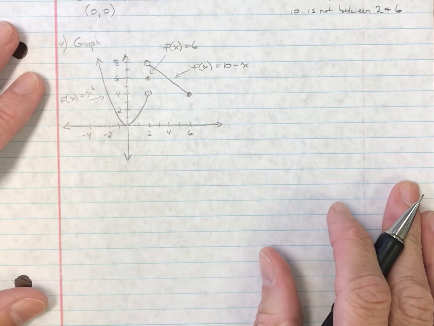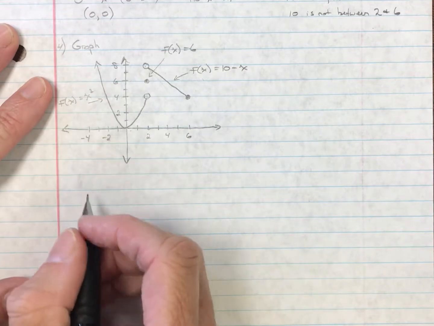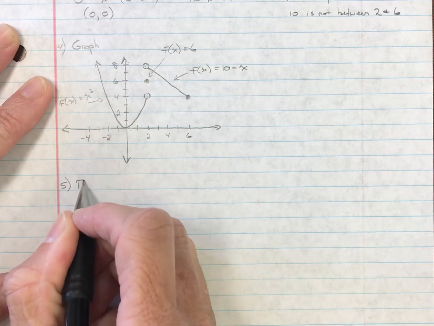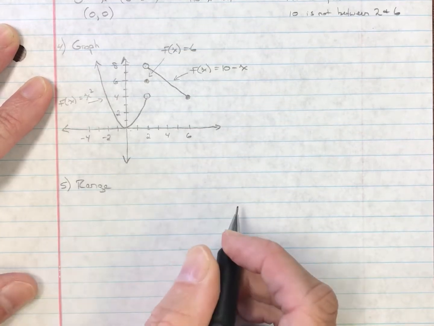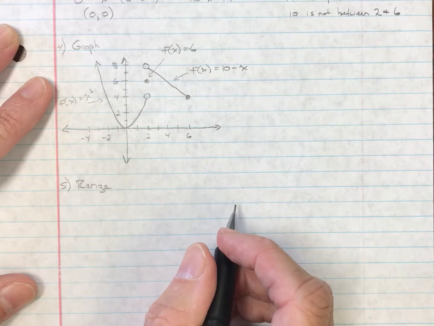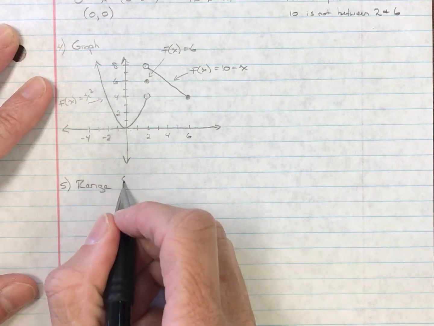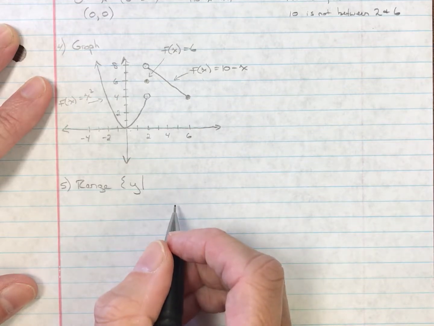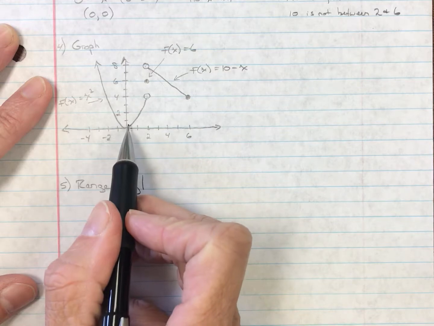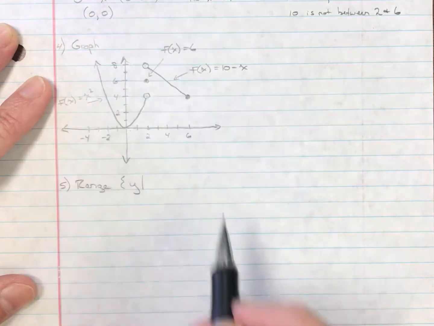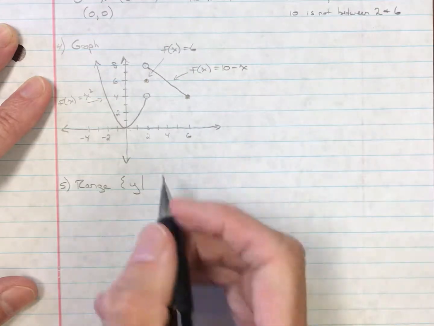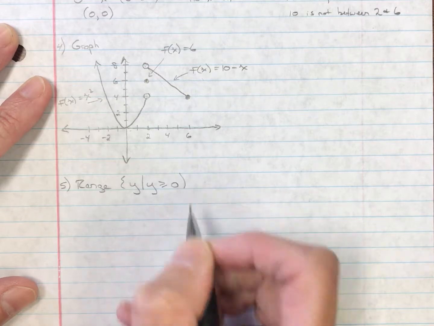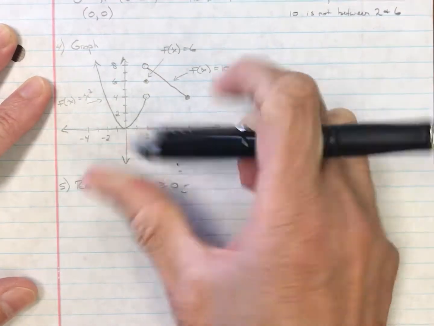Okay, now let's use that graph to answer 2 additional questions. Question number 5. What's the range? Let's use the graph to find the range. Well, the range is a set of y values. So we could say y such that y's go from 0 to positive infinity. It covers all y's, so all y's greater than or equal to 0. That's the range in set notation.